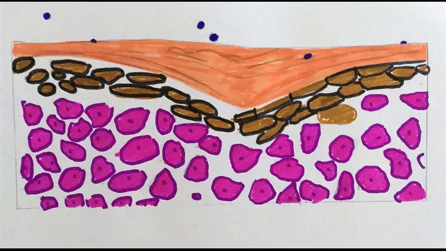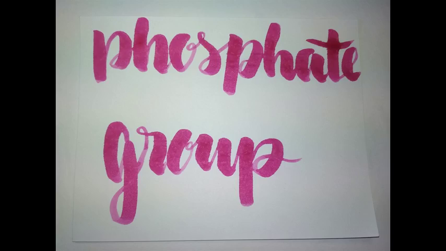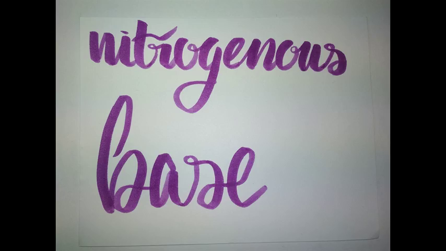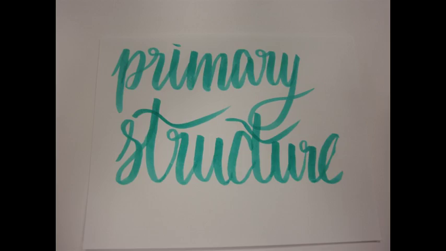Now I'm going to explain the structure of nucleotides. Nucleotides are formed by a phosphate group, a carbohydrate, and a nitrogenous base. Organization. Primary structure. Long chains of nucleotides. Nucleotides form from the phosphate and the carbohydrate group bonding together, leaving the nitrogenous bases free.